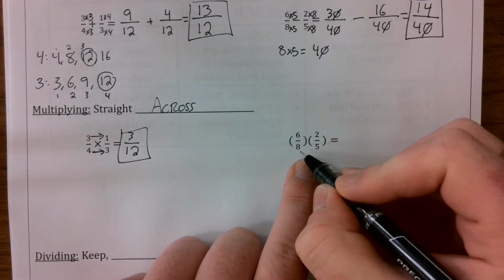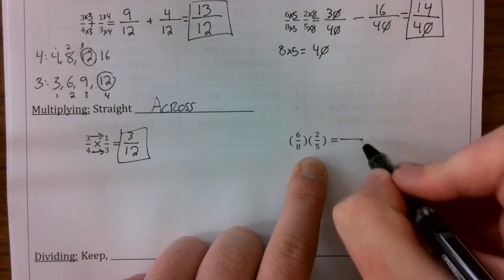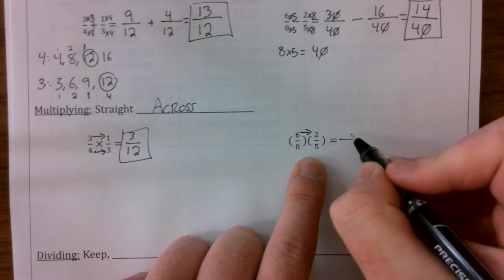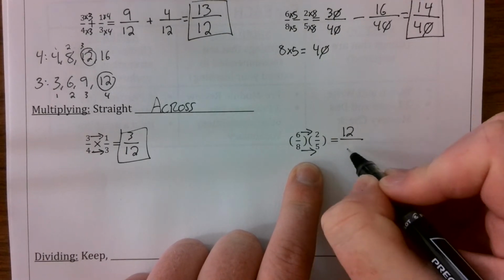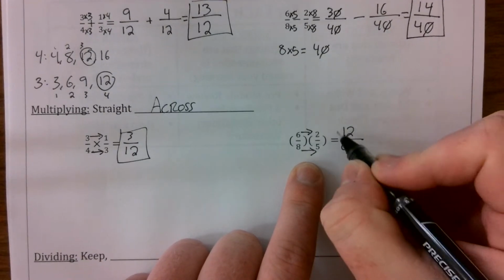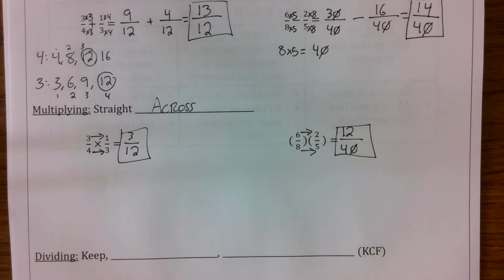Here we have 6/8 times 2/5. 6 times 2 is 12. 8 times 5 is 40. We have 12/40. Boom. Done.